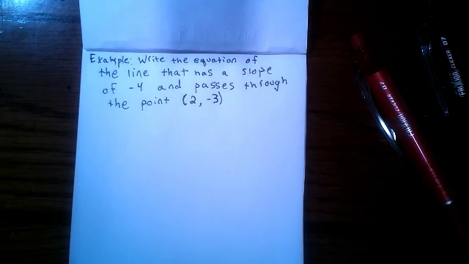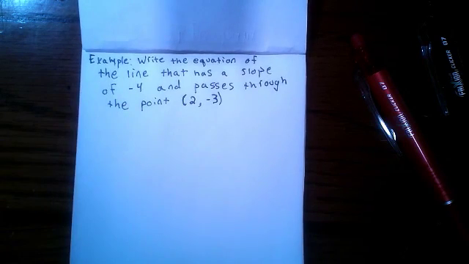So you kind of have to look at what information you're given and think about, well, what form can I use? Can I use standard form? Which would be helpful if I have x and y intercepts. But it doesn't really talk about that. Can I use slope-intercept form? Right? Where I need a slope, which I have, but I need a y-intercept.